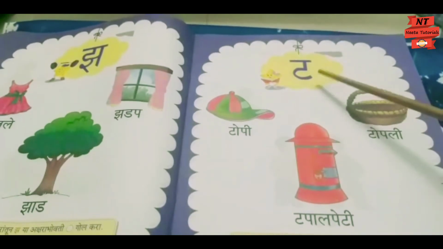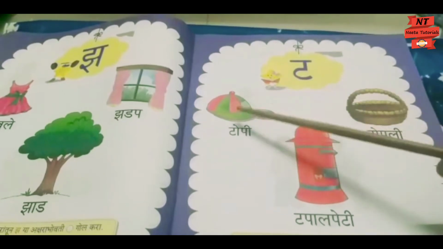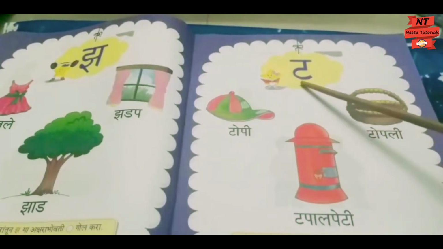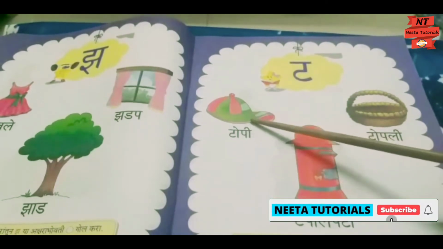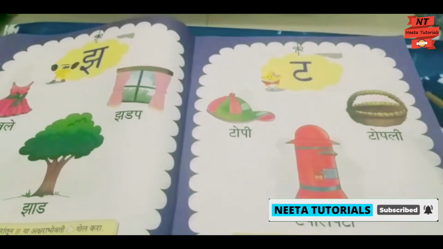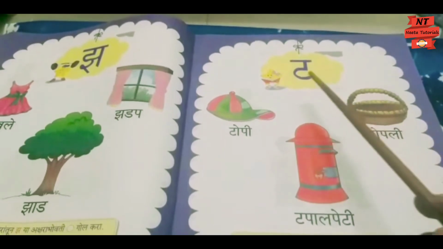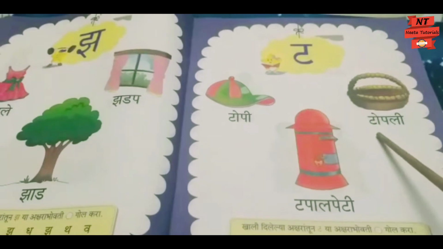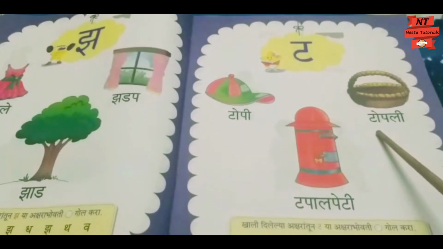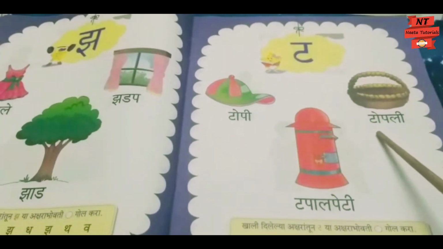Now let's learn the words with T. T pasun topi. Topi means a cap. T pasun topli. Topli means a basket.